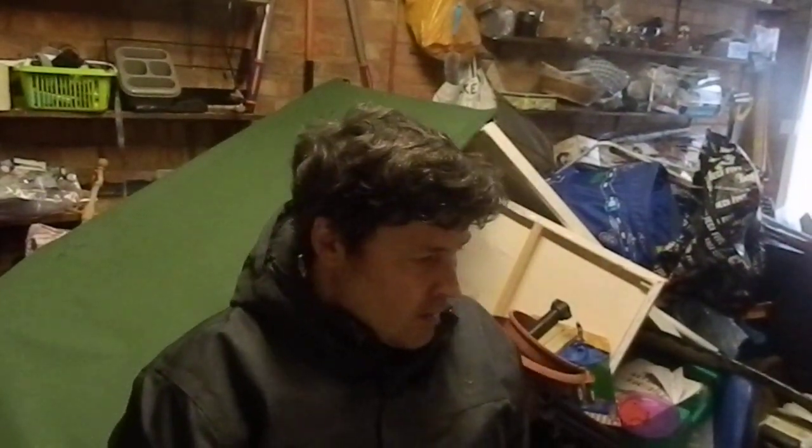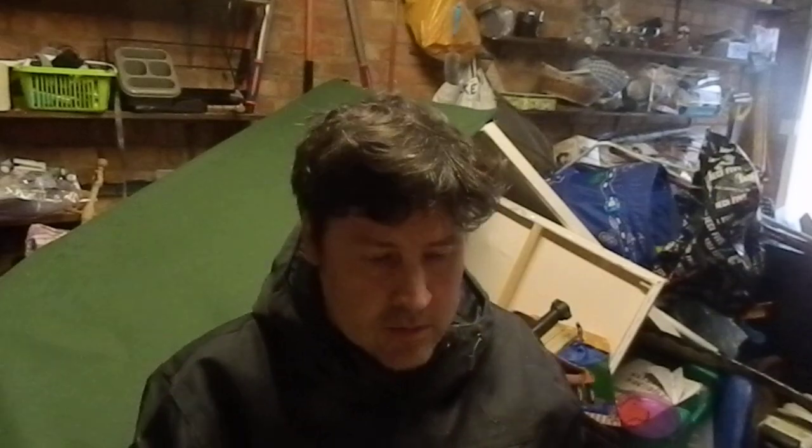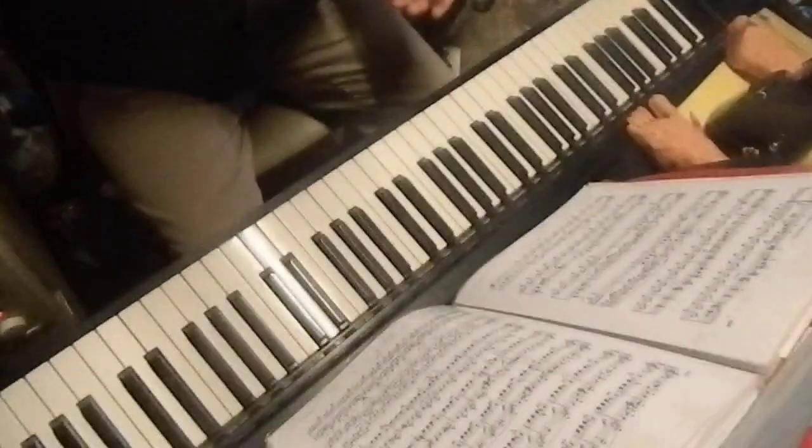And then the second slow part happens. So sorry for lots of mistakes there. And now here comes the second part. So we're missing out the slow section. Second part now.